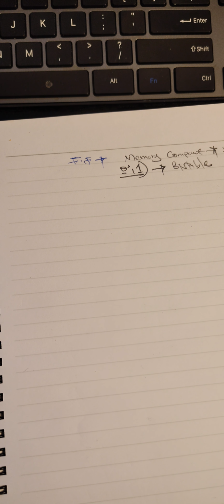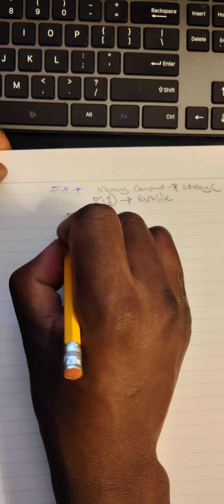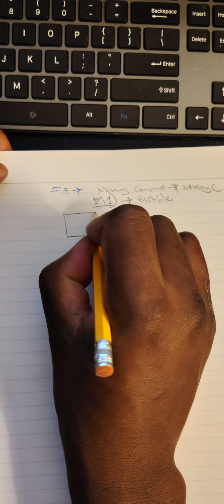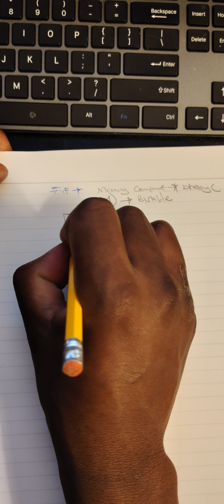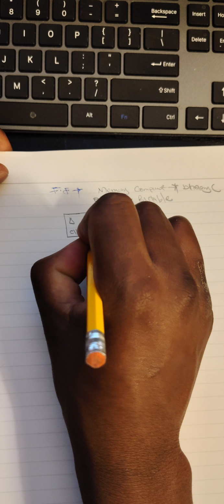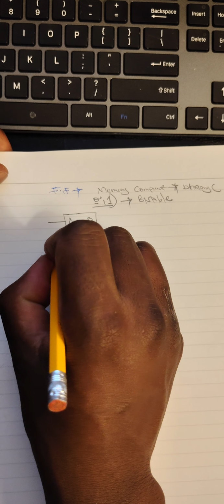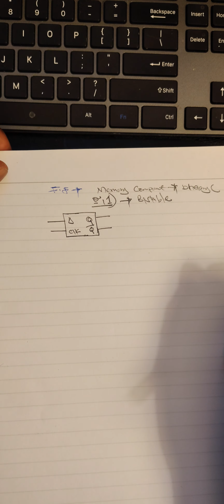Now, when you have this flip-flop, the symbol for the D flip-flop is this one. There are many types of flip-flops, but let's do the D flip-flop, with Q and Q bar. These are the inputs, these are the outputs. That is the clock signal, that's the output, and then that's the inverse of that one.